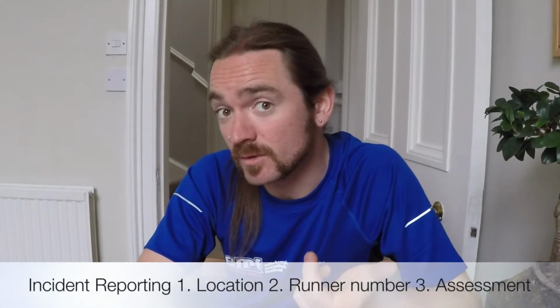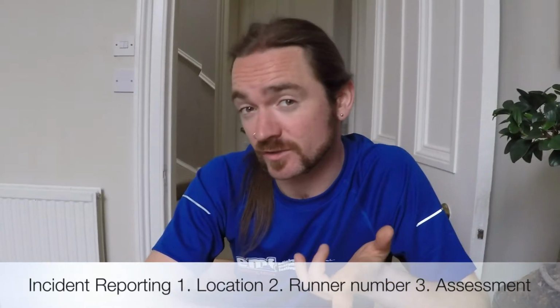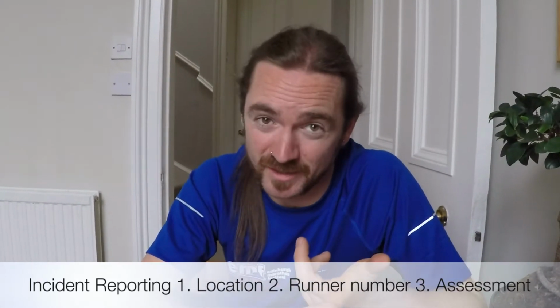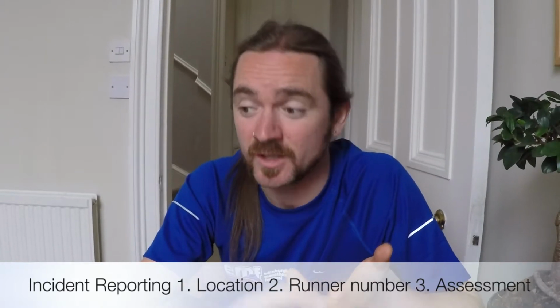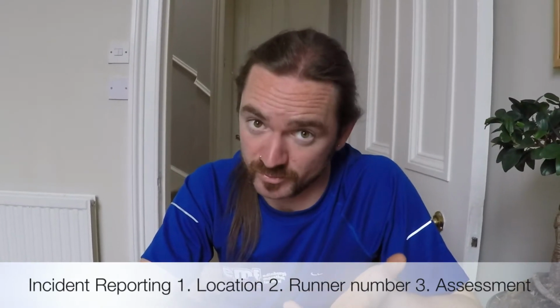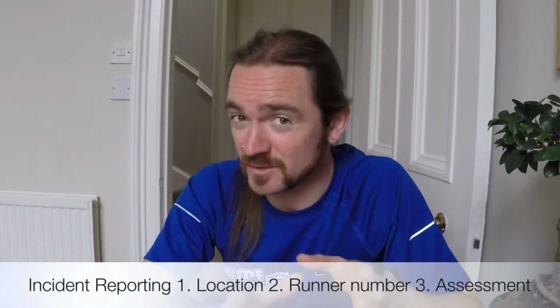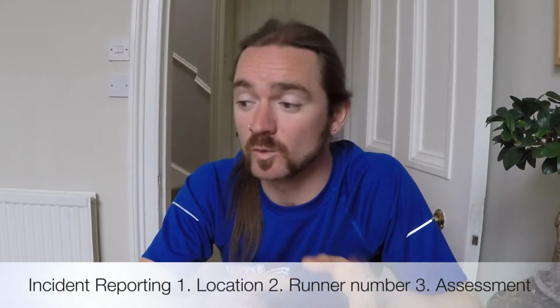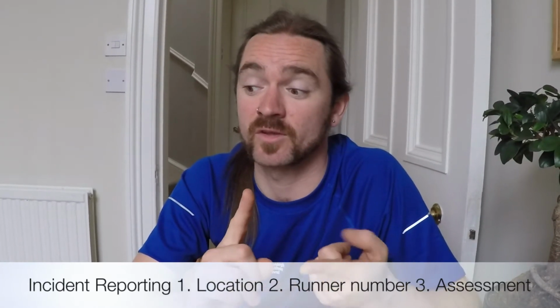We need the race number of the runner, and we need your initial assessment of the situation. So for example, Sector 1, Marshal 10, runner number 1209, runner is unconscious and not breathing. We don't expect you to be doctors, we're not asking for a full medical analysis. All we need to know is the crucial thing, which is whether they are conscious and whether they are breathing.